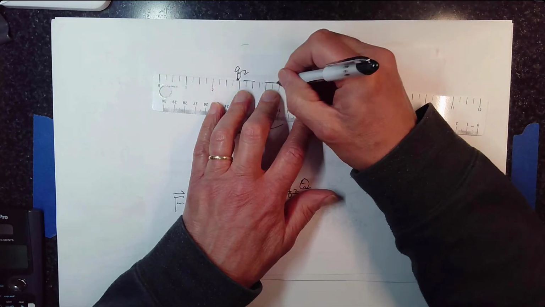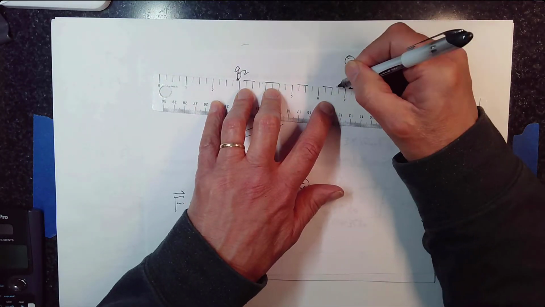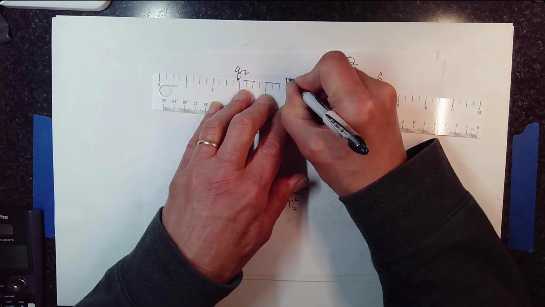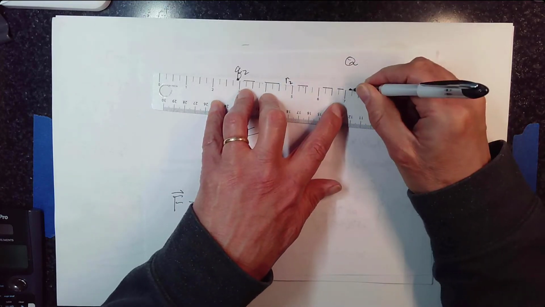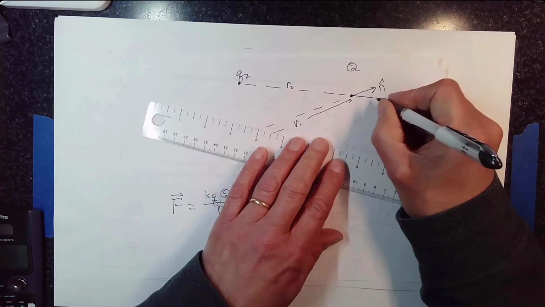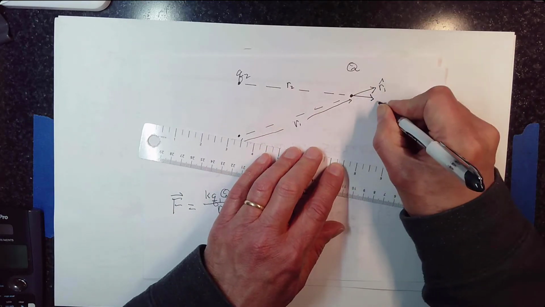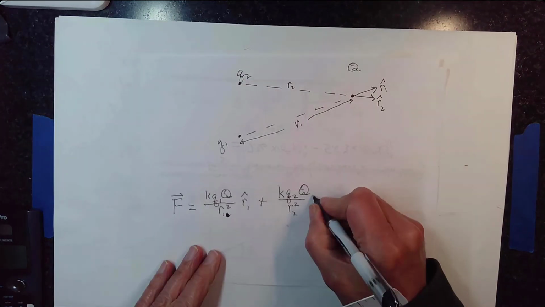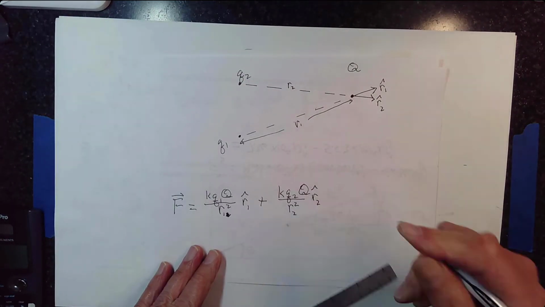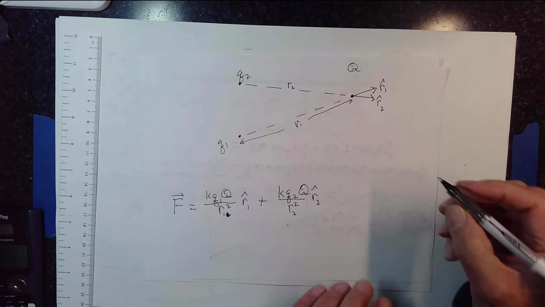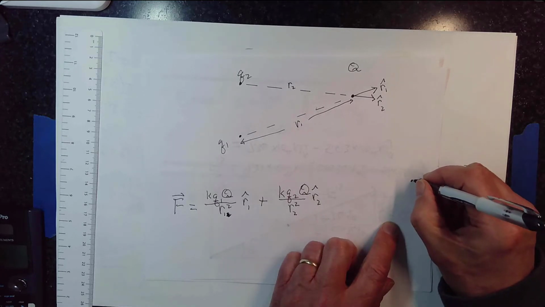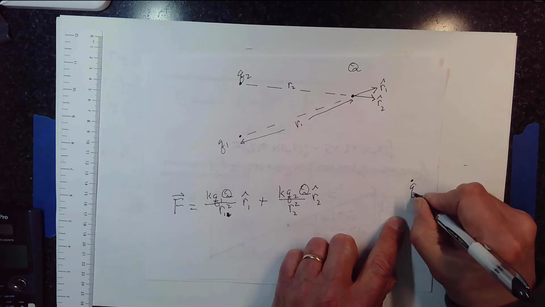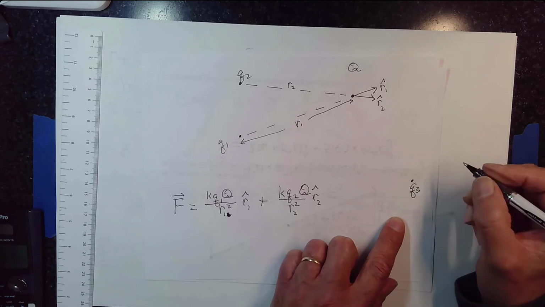So here's my R2 right here, and the unit vector for that one will be right here, R2 hat. And if I've got some other charge here, like maybe here's where charge 3 happens to be, I'll do the same thing.